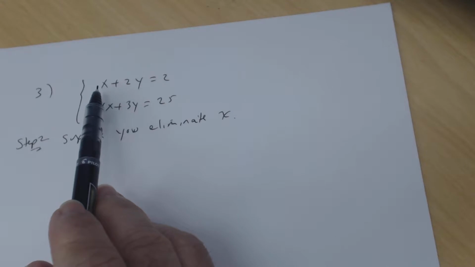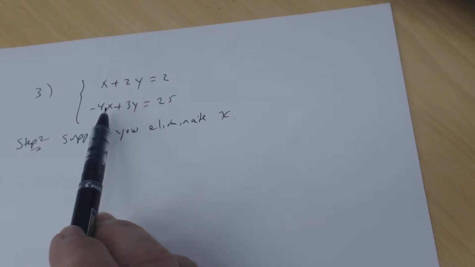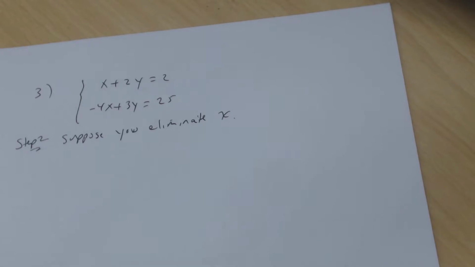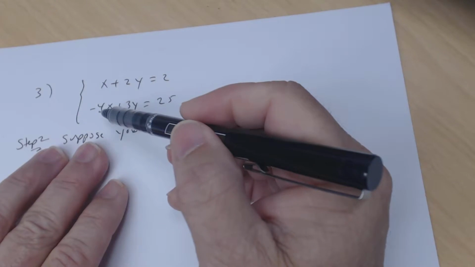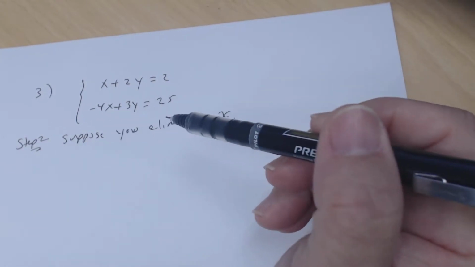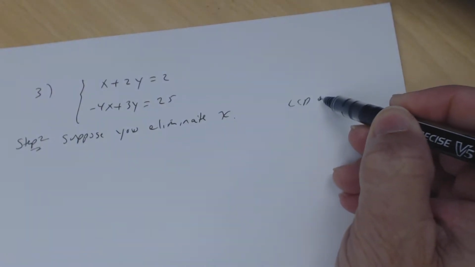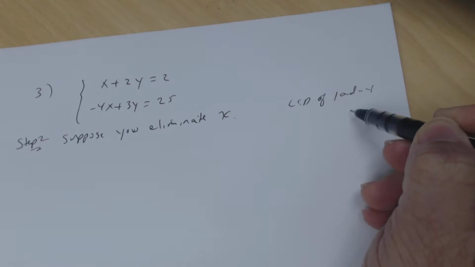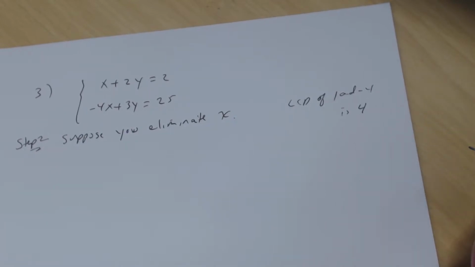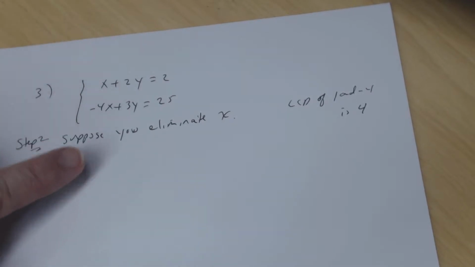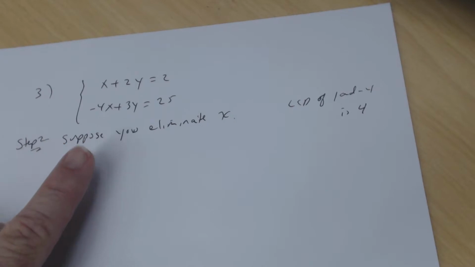But I've got to make sure that the coefficients of the x's are opposites of each other. Here's how you determine that. This is a 1, this is a negative 4. So first, find the LCD of 1 and negative 4, which is 4. What that means is you want the coefficients of the x's to be 4 and negative 4.